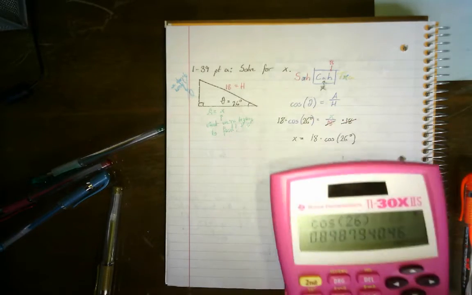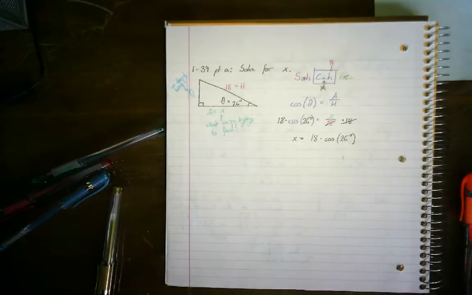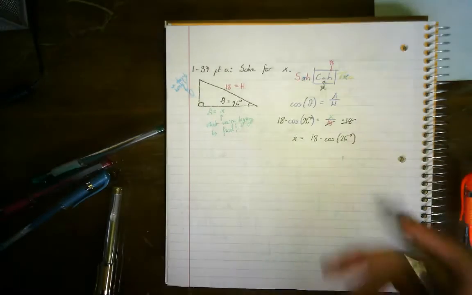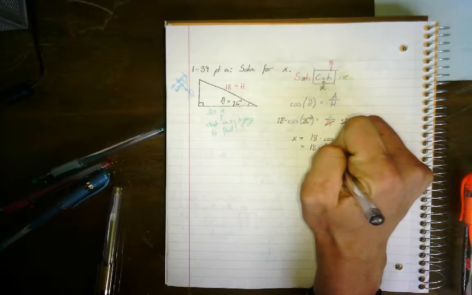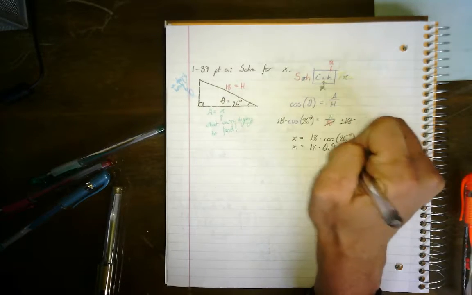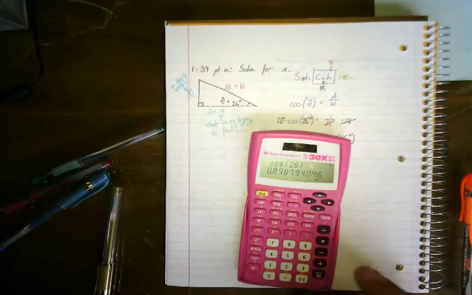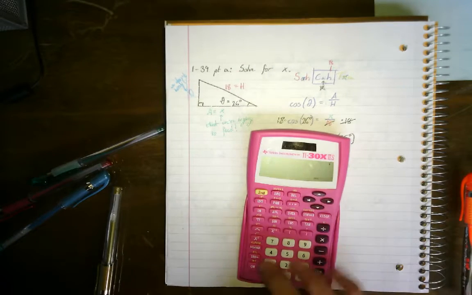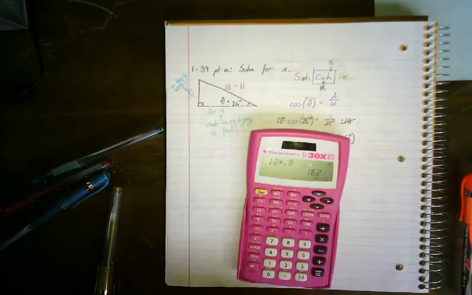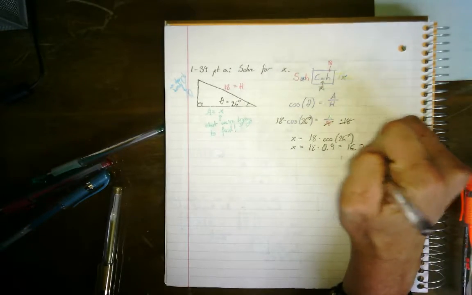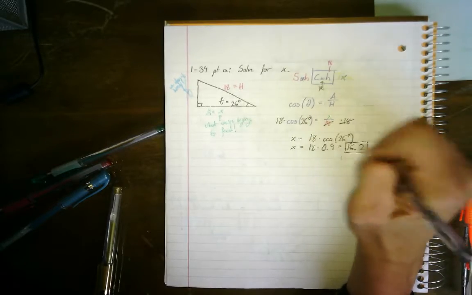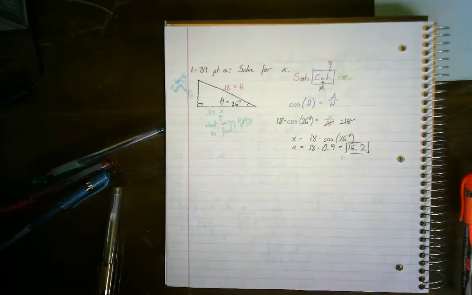So I'm actually going to round that up to 0.9. So 18 times 0.9, we have 16.2. So it turns out that mystery value x is 16.2.